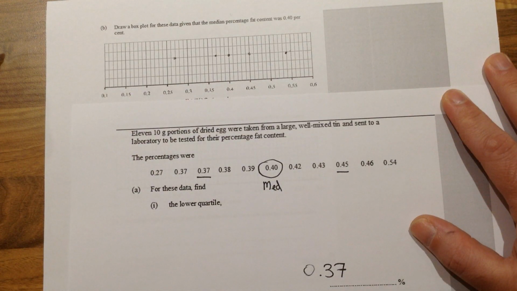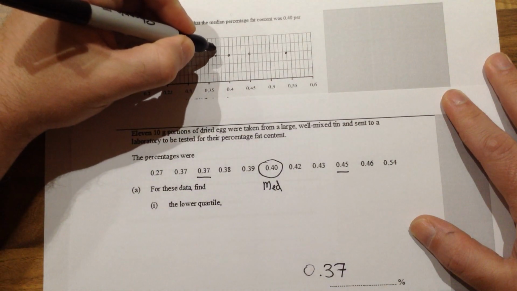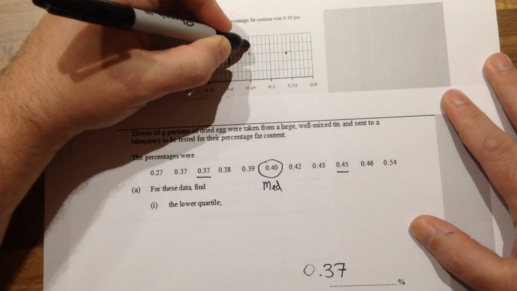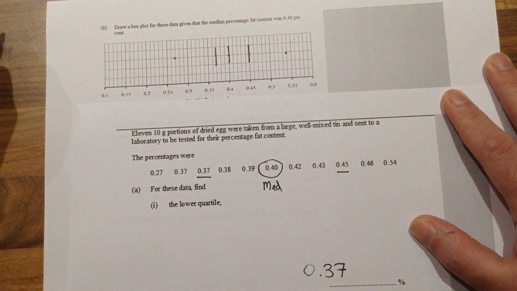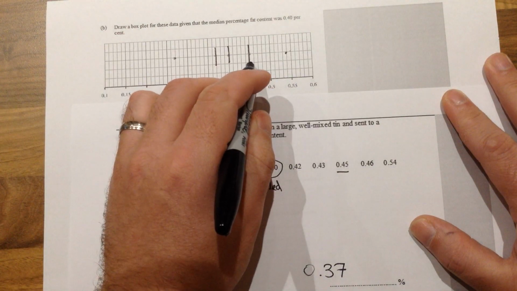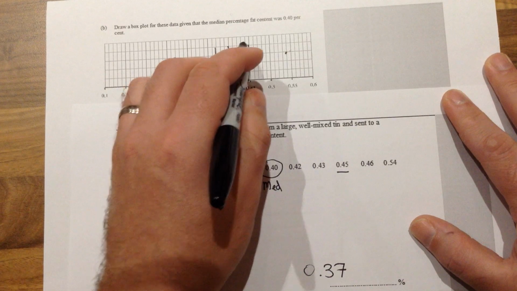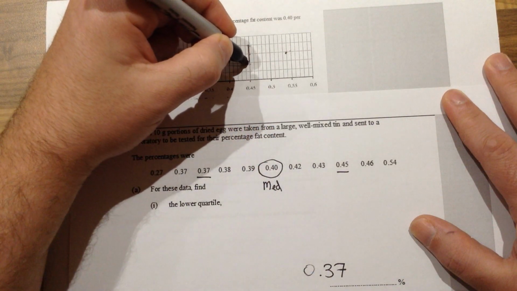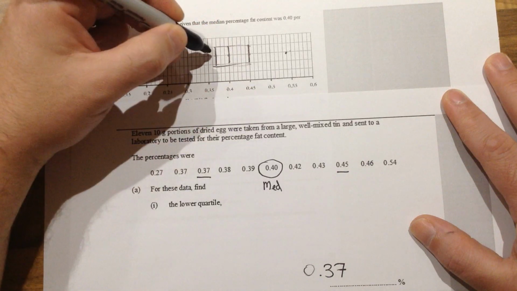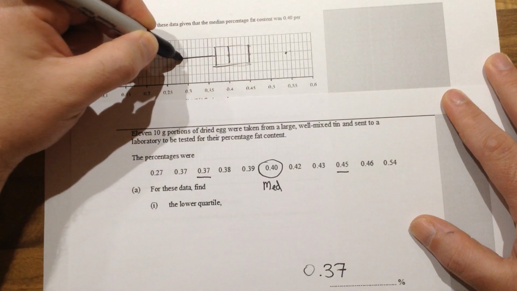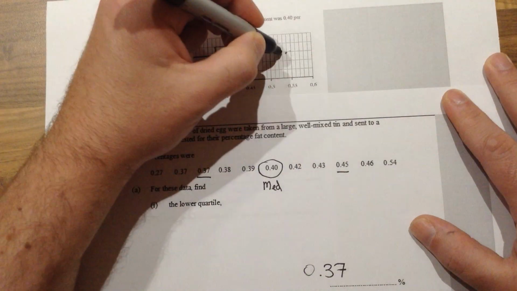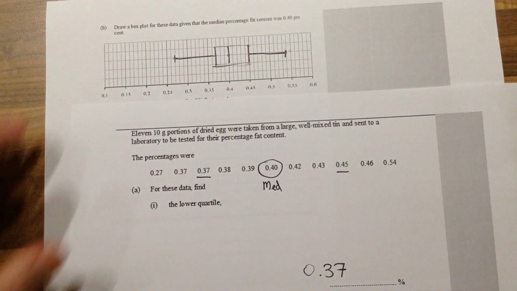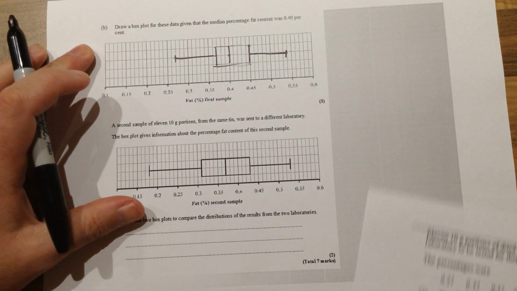In order to then draw the box plot, all we do, preferably using pencil and ruler, which I'm sure you'll do in the exam, is the 3 dots in the middle. They form the box, and then we've got some little whiskers coming off on either side, going out to the minimum value and the maximum value. So this is what our box plot would look like.